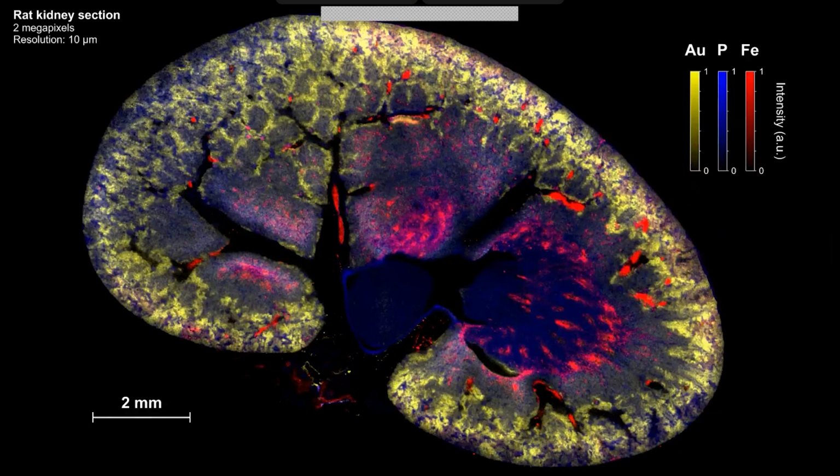So here you have a rat kidney in this case. The animal received an intravenous administration of gold nanoparticles 1 hour before being sacrificed. And then the biologists kill the rats and collect the organ. The organ was included in epoxy resin, polished, and analyzed. This case is 6 hours of measurements, a night of measurements, basically.